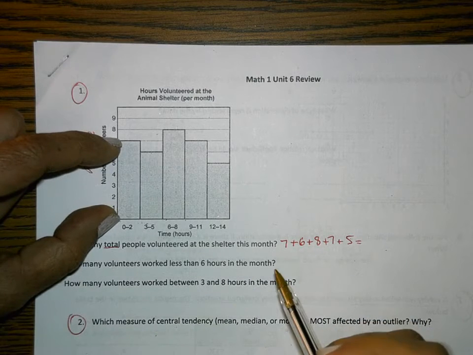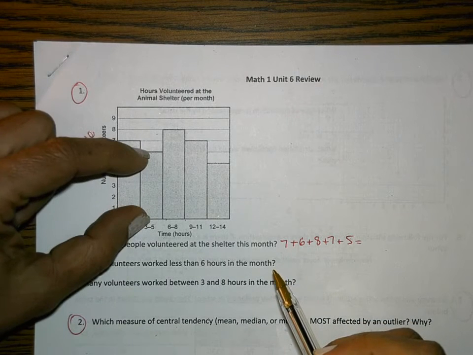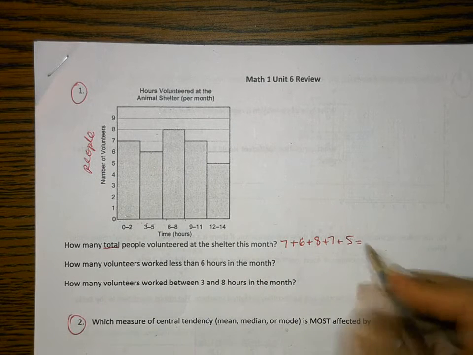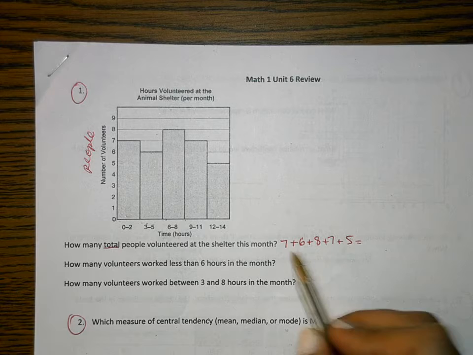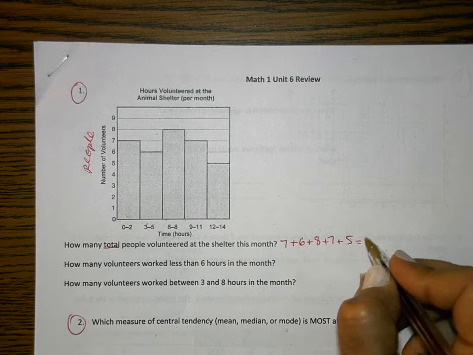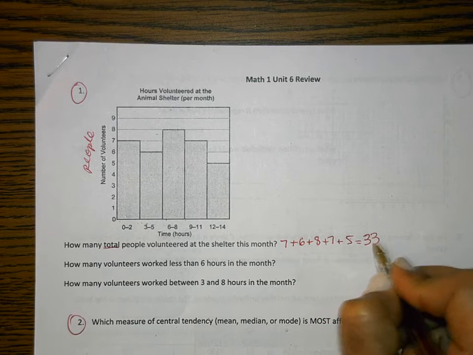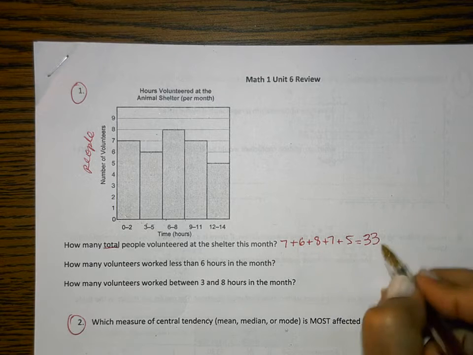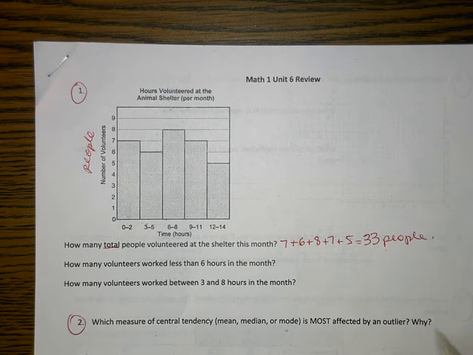7 people volunteer 0 to 2 hours. Then 6 people volunteer 3 to 5 hours per month. So I'm just adding all the people together. And if you add this in your calculator, 7, 7, 14, you get 33. Okay? So if you add this in your calculator, you get 33 people. Okay? 33 people volunteer total.